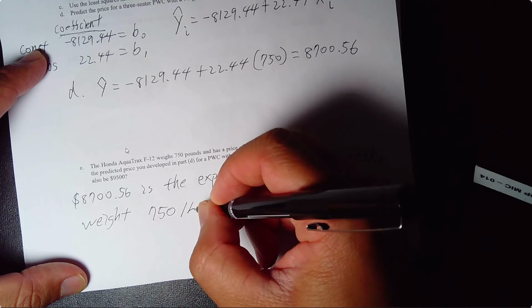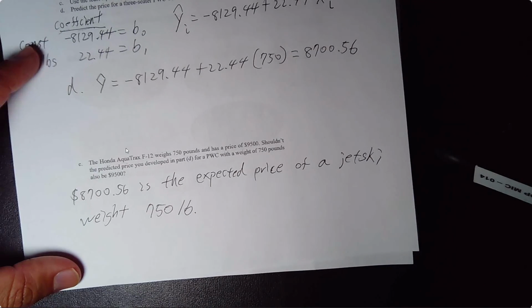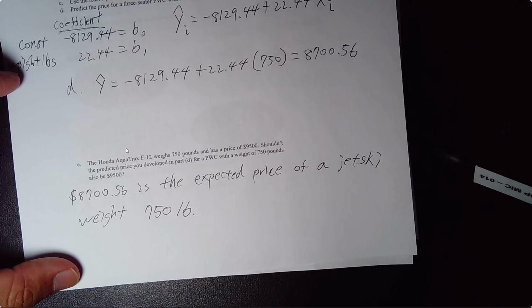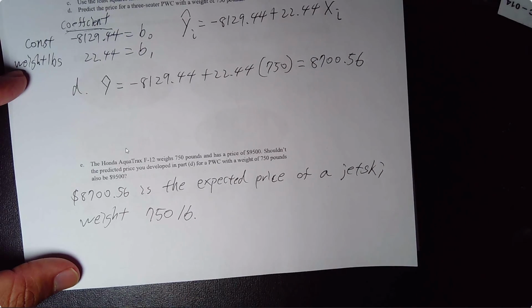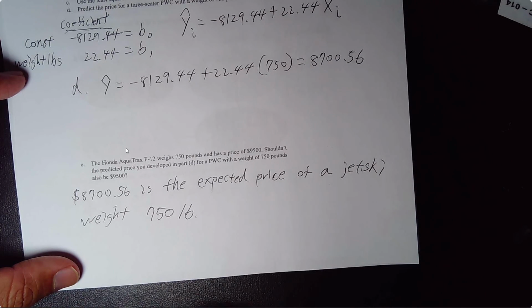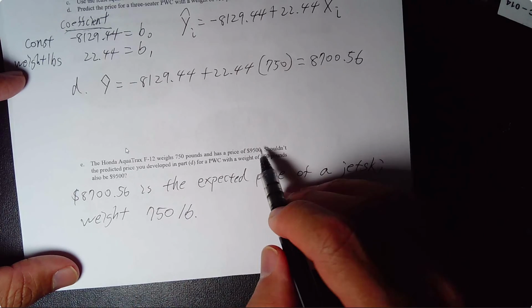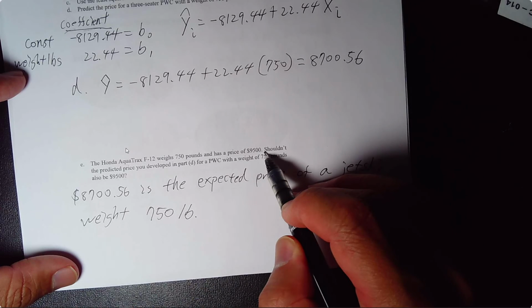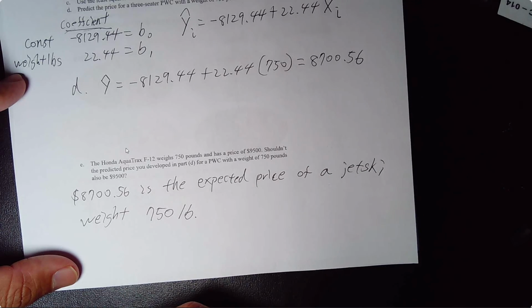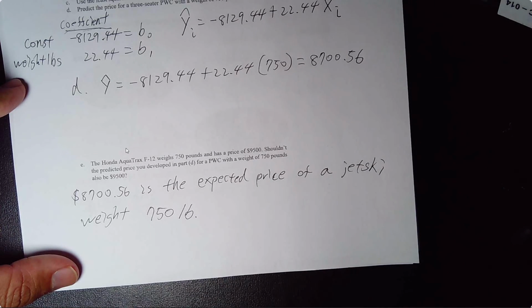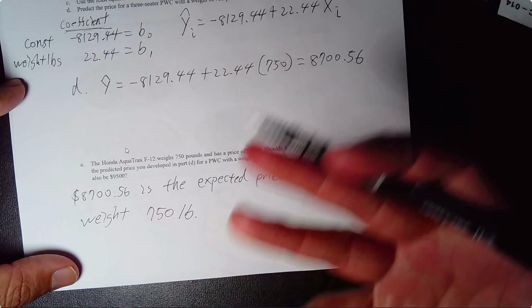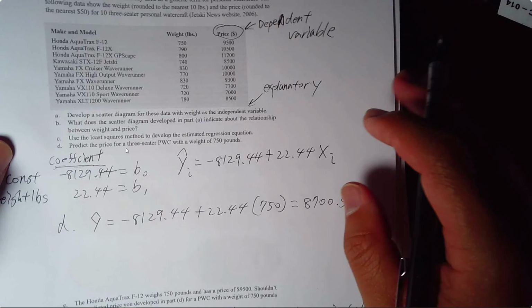And of course, not all jet skis that weigh 750 pounds are going to have the same price, because there are other factors besides weight that dictate price. So there will be some jet ski, and in this one particular case, that costs $9,500 and is 750 pounds. This also tells you an interesting story.